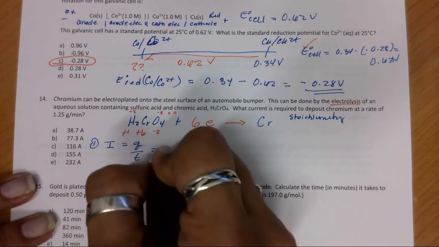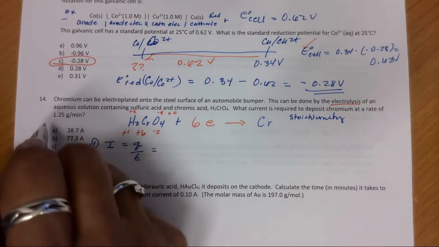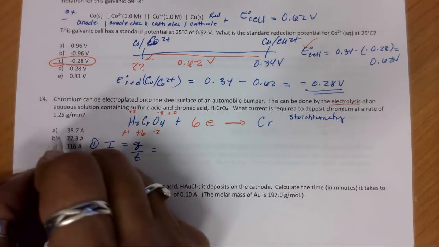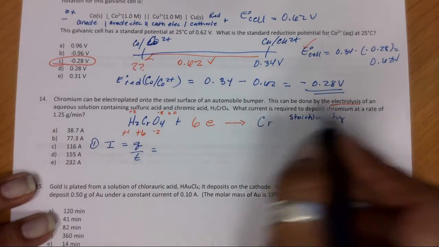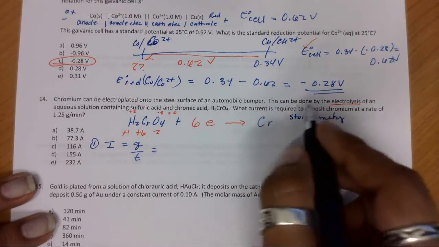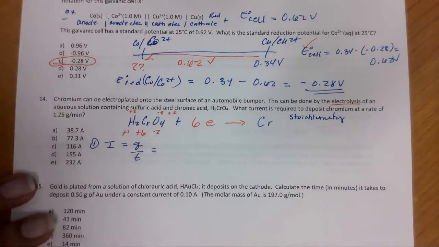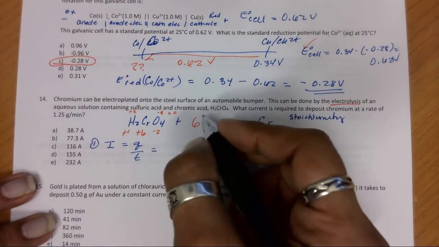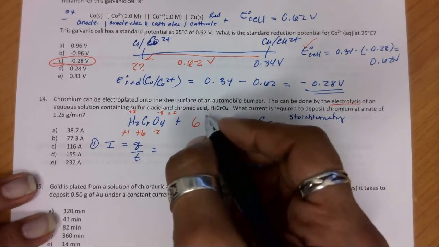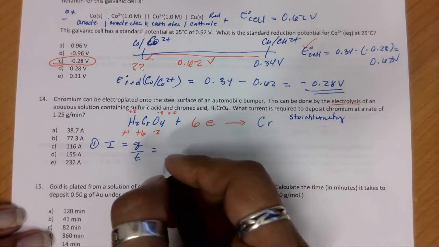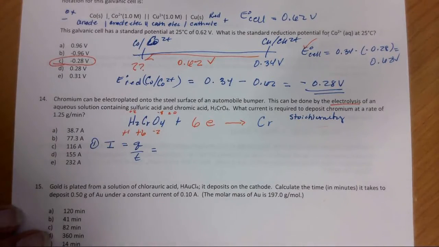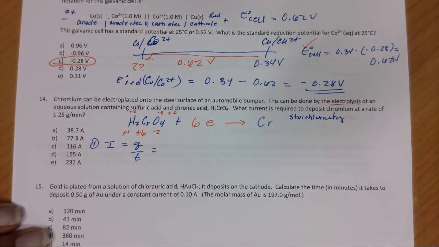And so what were we given with this? Let's see, chromium was electroplated. This is required to deposit chromium at a rate of 1.25 grams per minute. Okay. So I know that I'm going to need to get this in units of seconds, okay? And so I'm going to need this in charge per second, right?